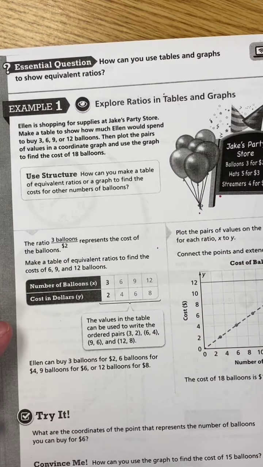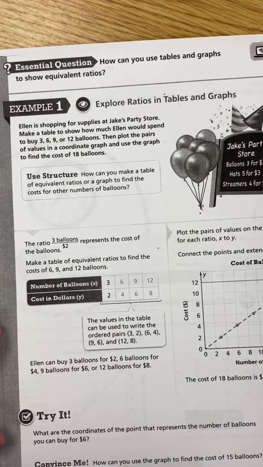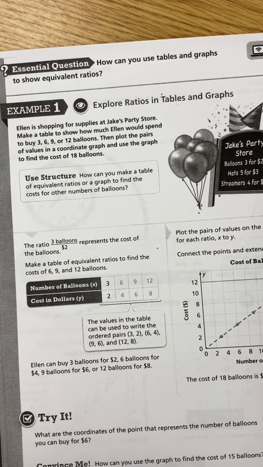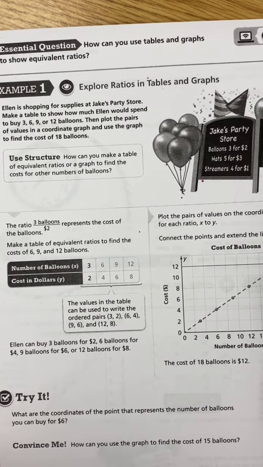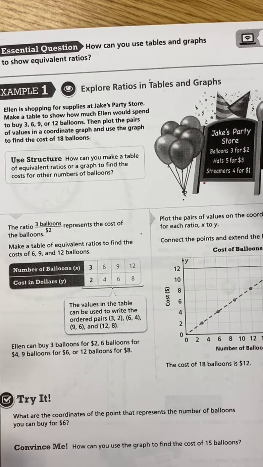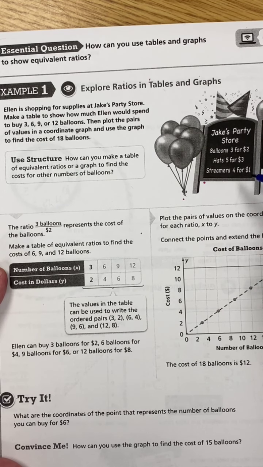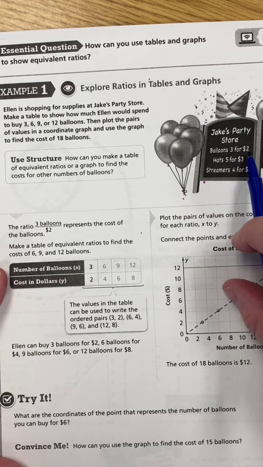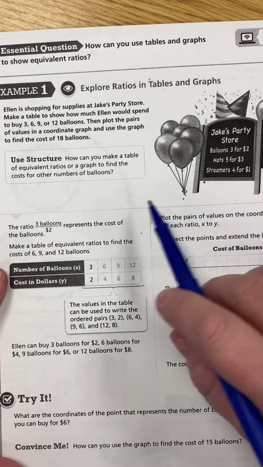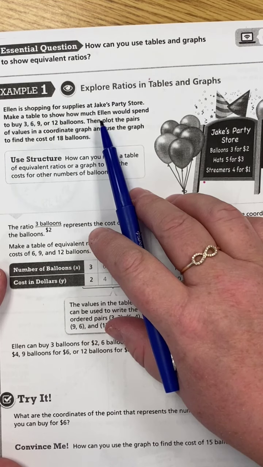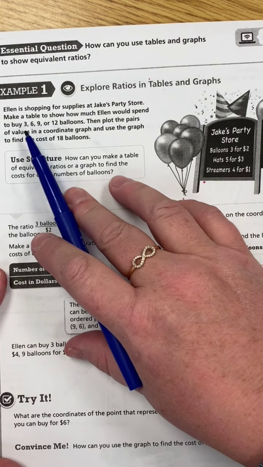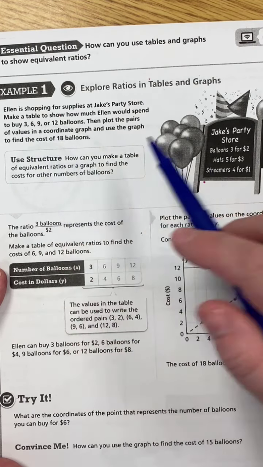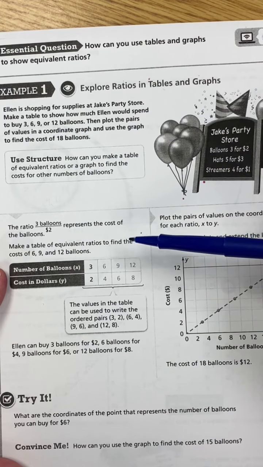Okay, everybody, let's take a look at example number 1. It's on page 286. And so for this one, we're looking at some party store decorations with balloons that have 3 balloons for $2. So that's a 3-to-2 ratio. And we're going to make this table to show how much Ellen would spend if she bought 3, 6, 9, or 12 balloons, and we're going to plot those pairs, okay?